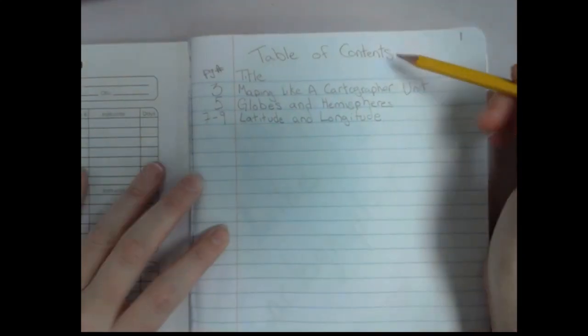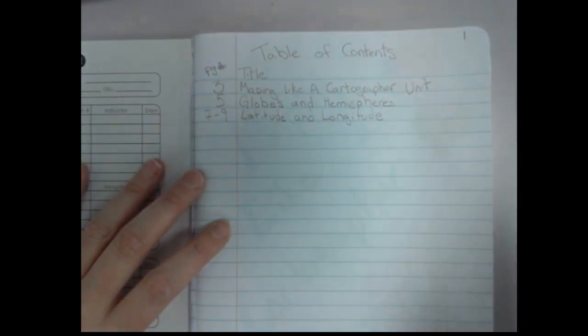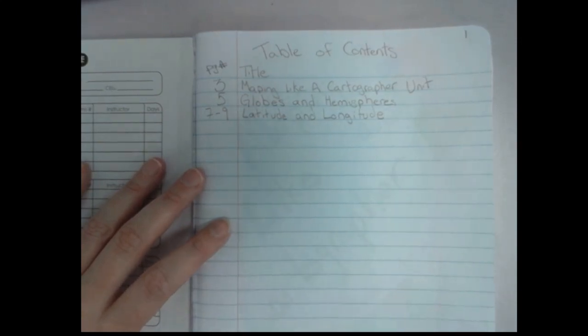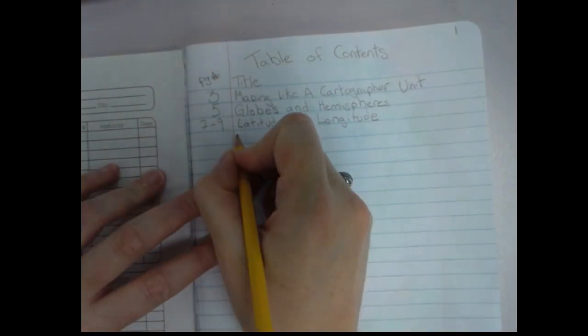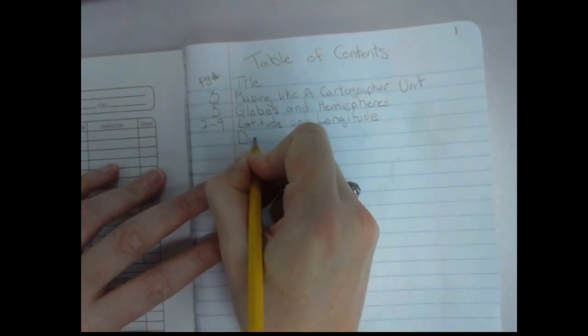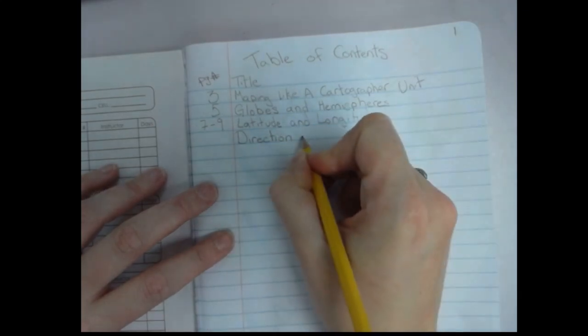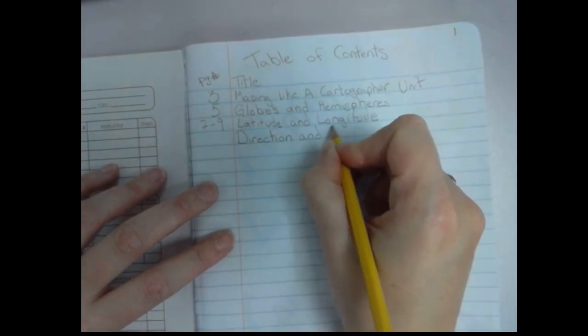Right, so we are on our next set of notes. As you can see, I am back to my table of contents. I've got my previous information here, and today I'm going to add in the title, direction, and distance.